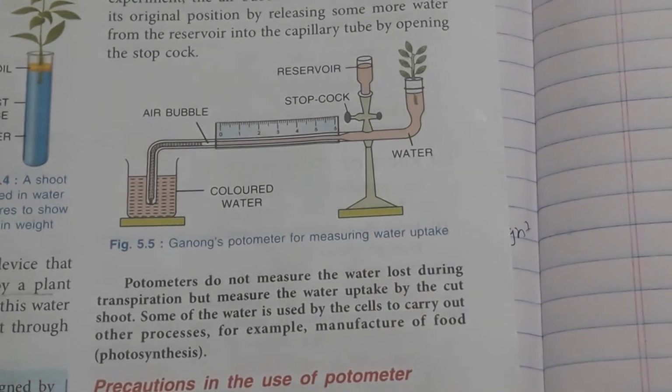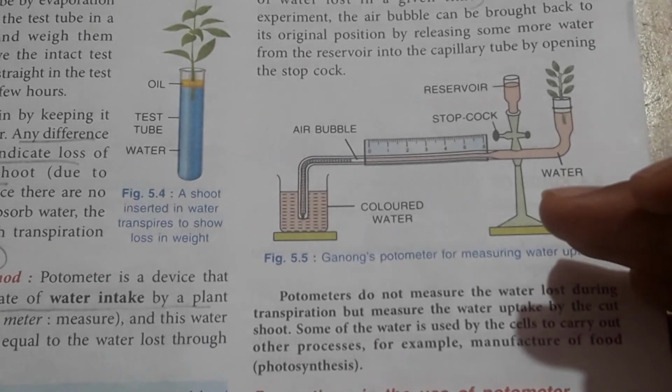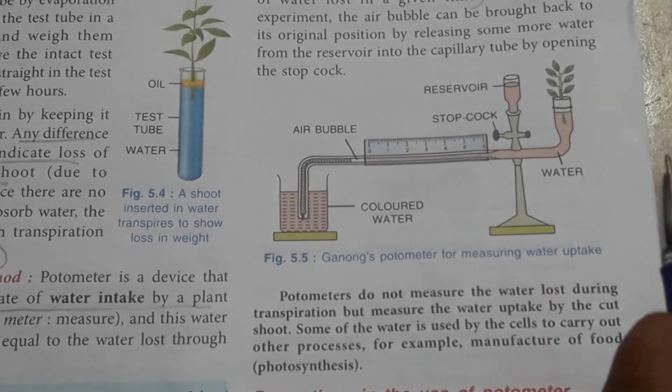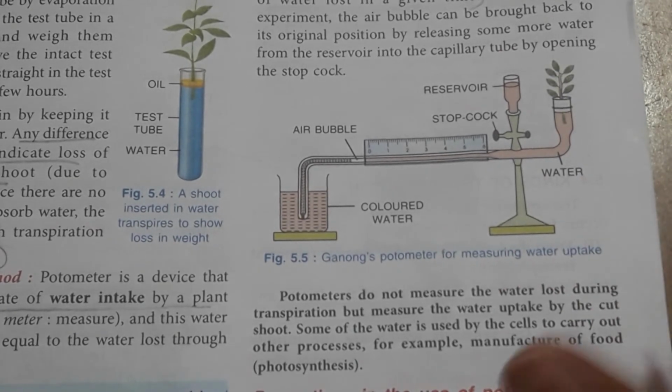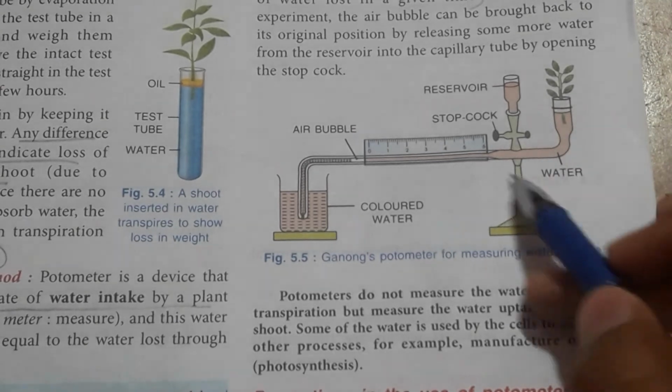Now coming to the precautions and limitations of the potometer. The precautions are: the potometer should be made completely watertight. The twig should be cut obliquely, to allow a large surface for water intake. It should be cut underwater to avoid suction of any bubble into the twig, which would stop absorption of water into the xylem. These are the precautions to be taken while using the potometer.